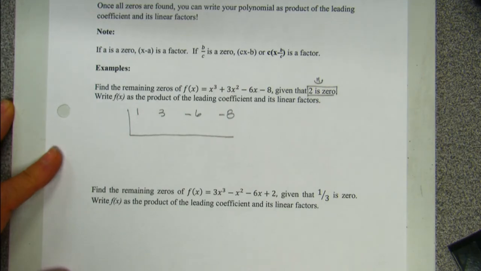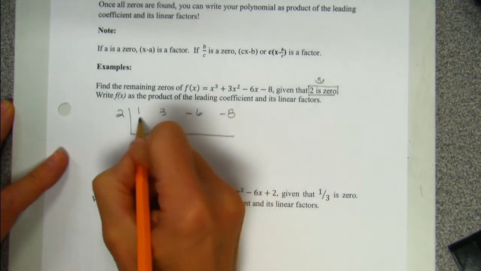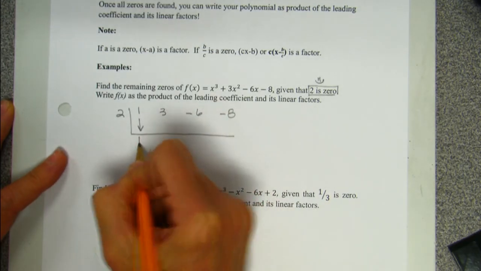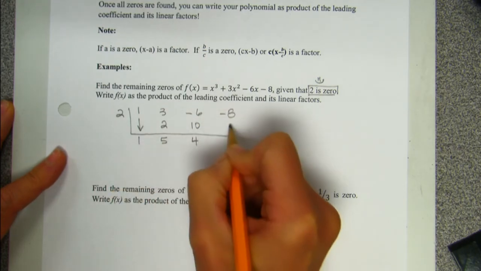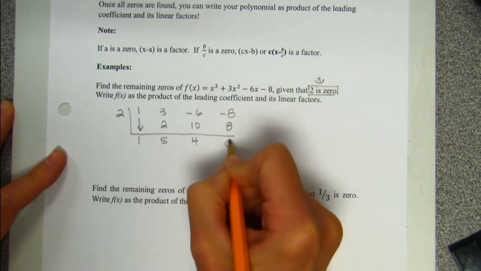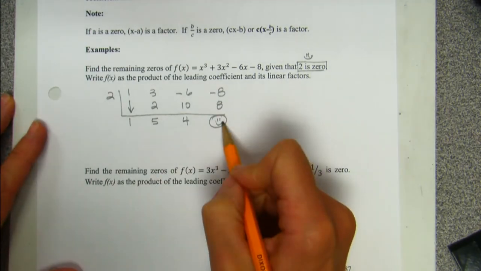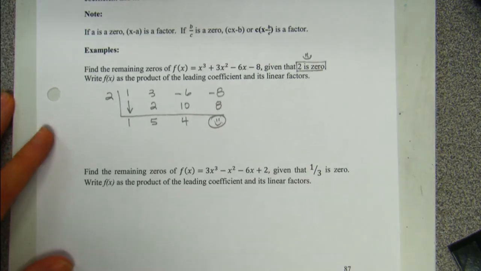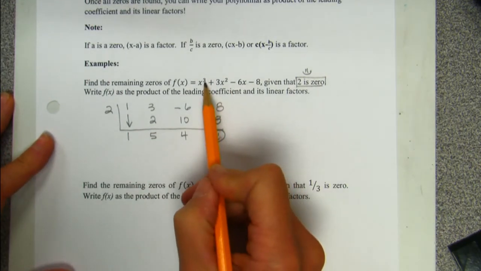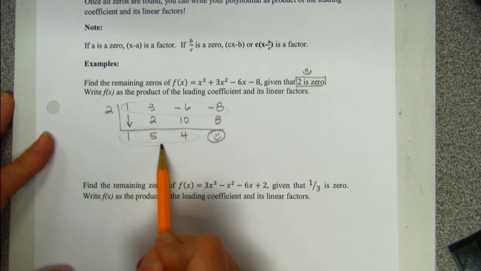They told us that 2 is a zero. Yay, that will help us. We're going to use their zero to reduce this function down a degree. We draw, multiply, add, multiply, add, multiply, add. They did not lie, did they? If you got something besides the 0 here, they're a liar. Every time you do synthetic division, it goes down a degree. So if you start with x to the third, we're down to x to the second. We're down to a quadratic.